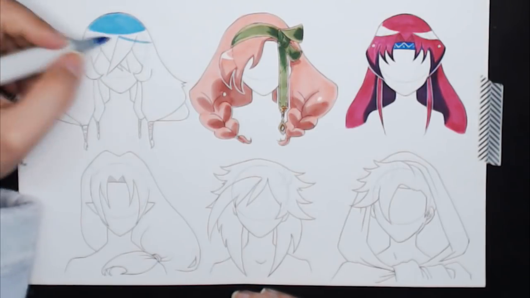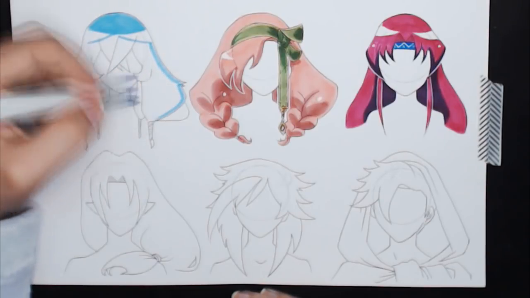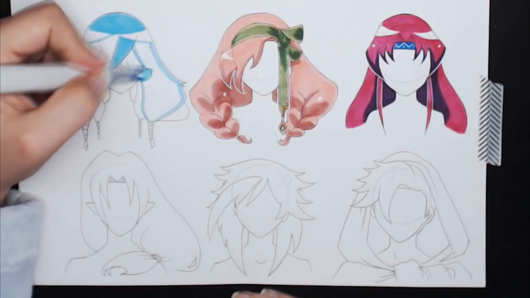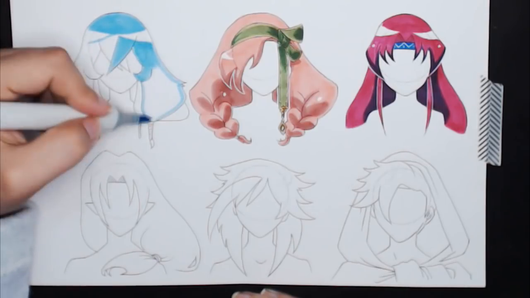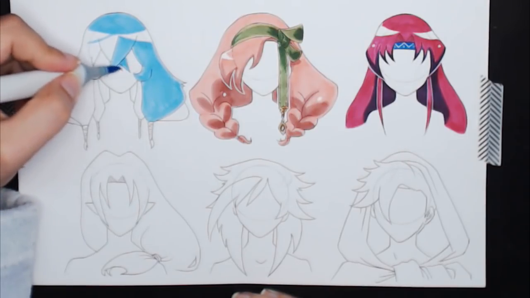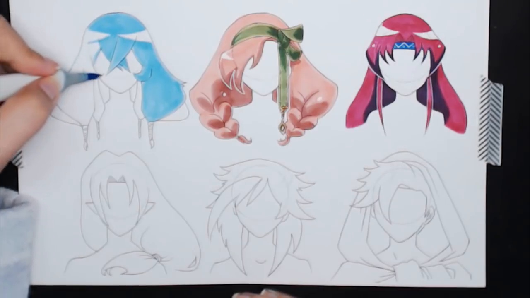This next trick for this character is done by using several shades of the same color. By using different shades of blue on each of her strands, I am giving her some sort of an effect of her being an ice wielding kind of a character.